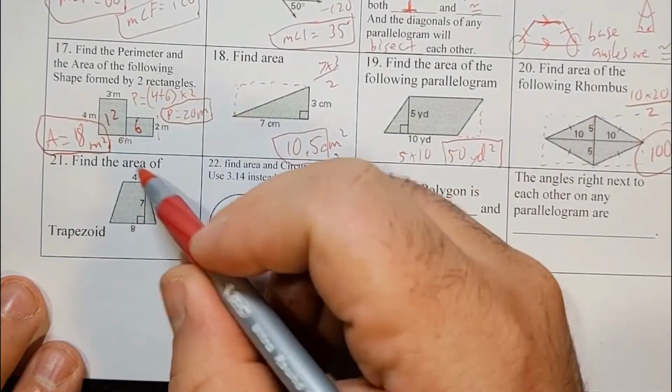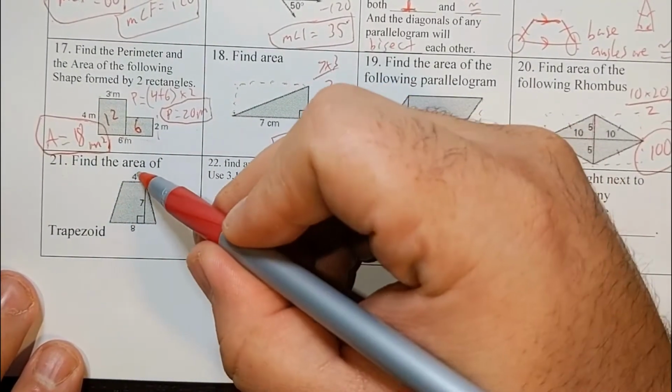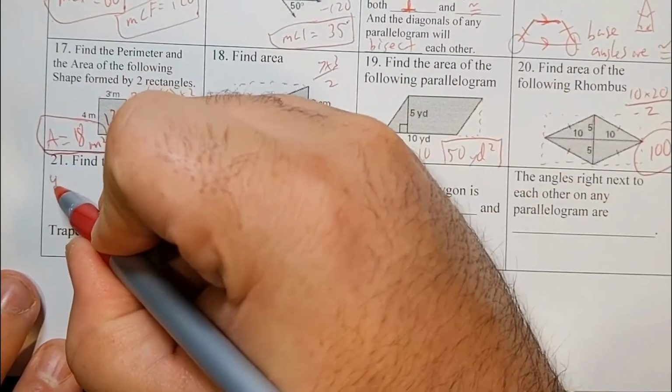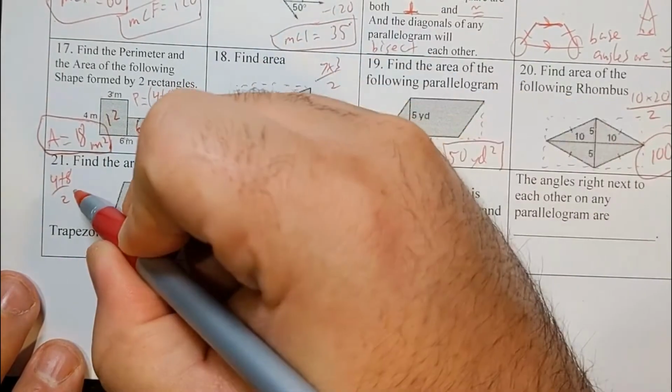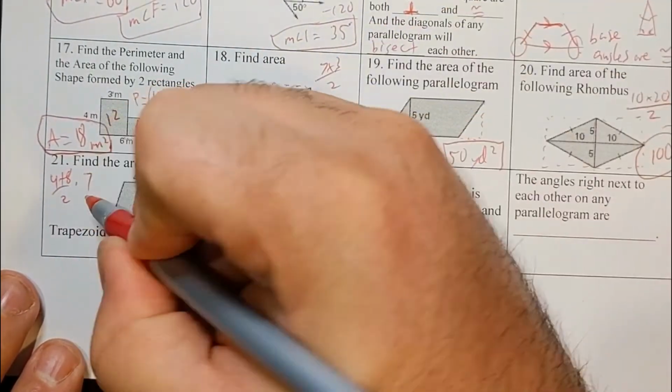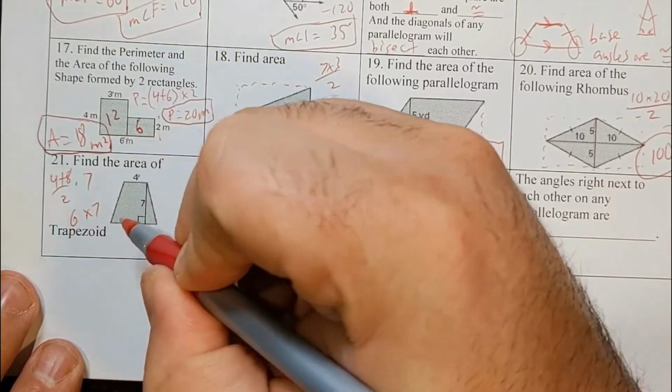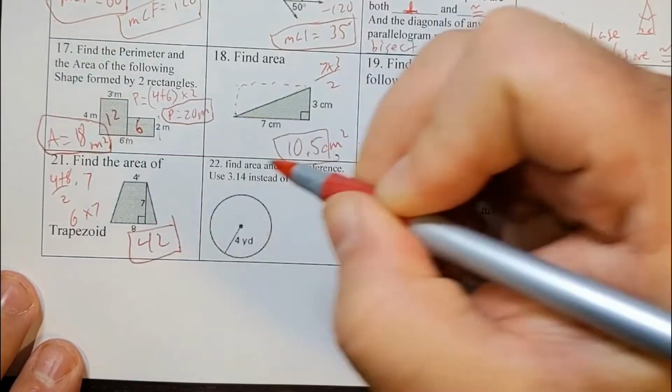Number 21, the area of this trapezoid, you average the two bases and then multiply by the height. So you're going to go 4 plus 8 divided by 2. And then whatever that gives you, multiply it by 7. So 4 and 8 is 12, divided by 2 is 6. 6 times 7, you get 42.